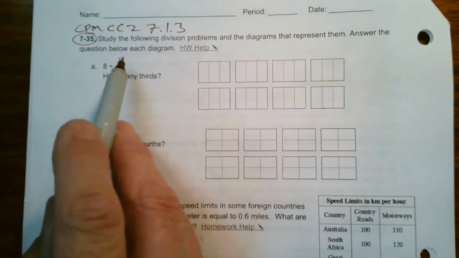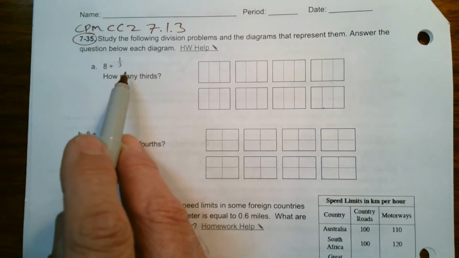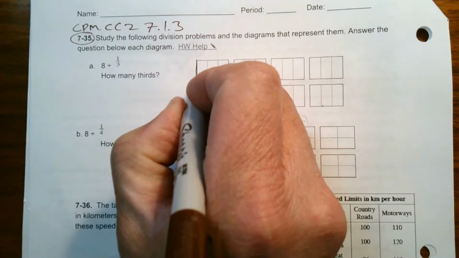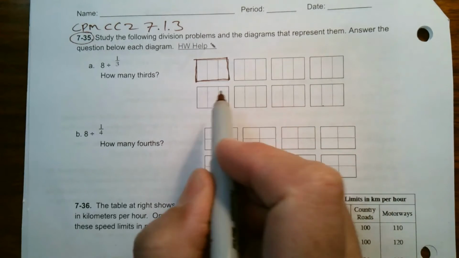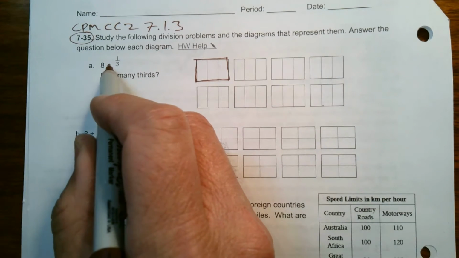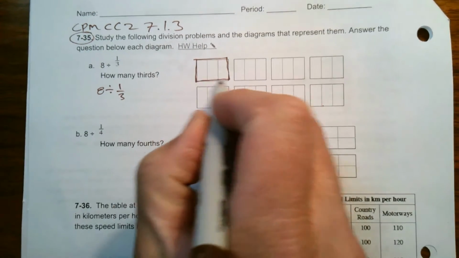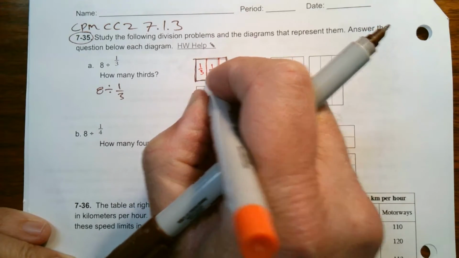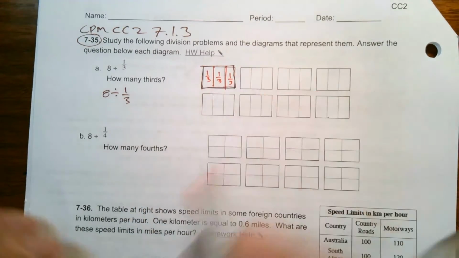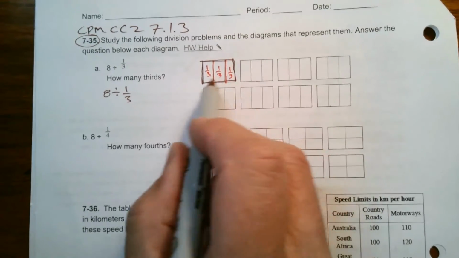So here's my diagram, and what it represents is 8 divided by 1/3. Okay, 8 divided by 1/3. If I look, what do I have? There are these rectangles, and there's 1, 2, 3, 4, 5, 6, 7, 8 of them. There's my 8, and it's divided by, right? 8 divided by 1/3. That rectangle is divided into thirds, right? So that's 1/3, 2/3, 3/3, so there's 3/3 in each one, which makes sense. That's one whole, so it's divided into thirds.